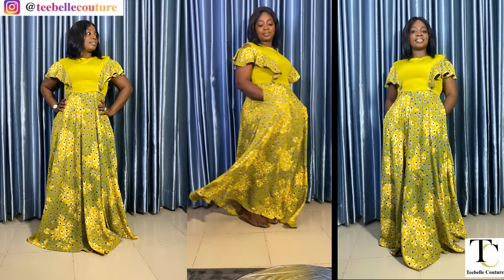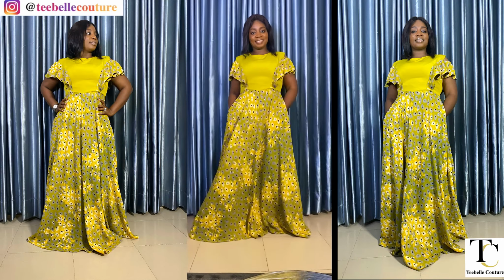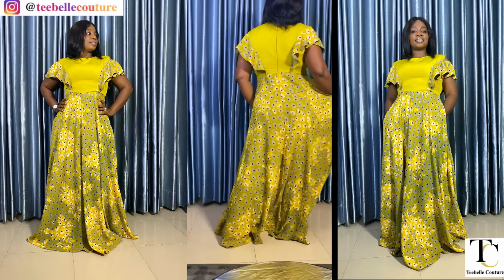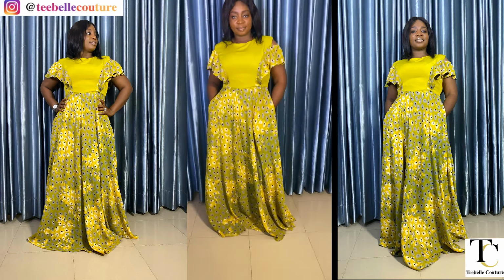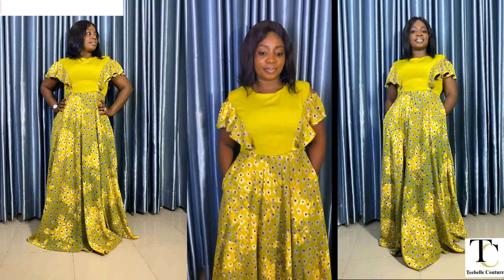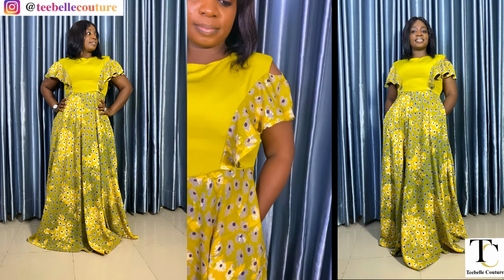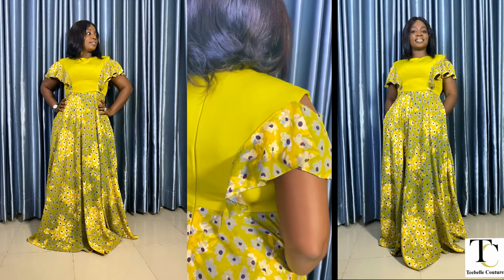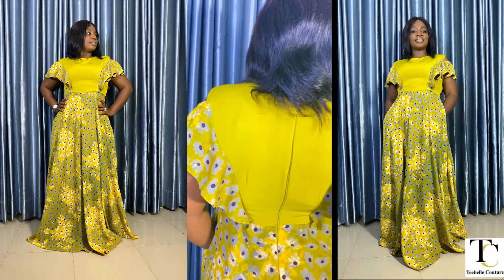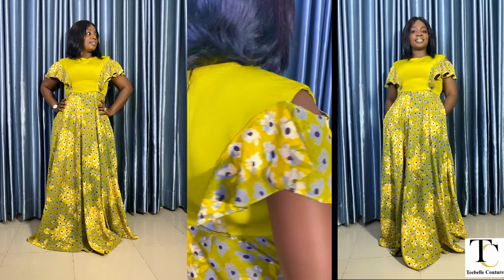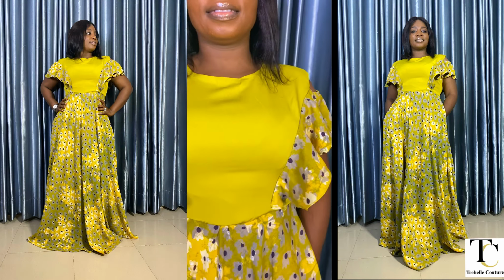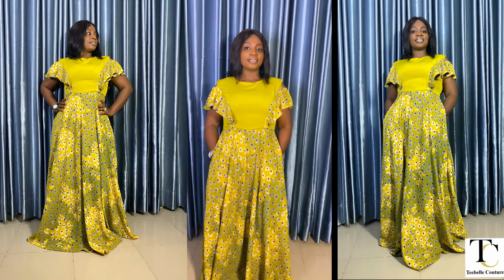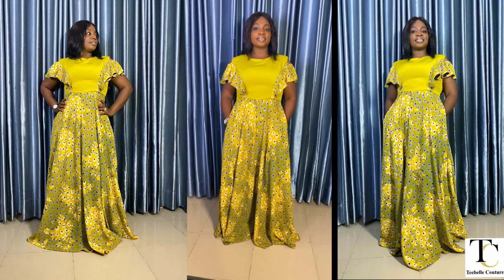So here is the finished work of the dress, and I love the fact that I was able to finish this dress on time and there was no need for any correction on the dress. Immediately she wore it, it fitted her perfectly, just like so. You can see the under bust princess seam sitting perfectly on her body, and it brought out the shape of her bust, her tummy, and everything. It's just looking beautiful and perfect. And also the flounce, I love the way it's sitting.